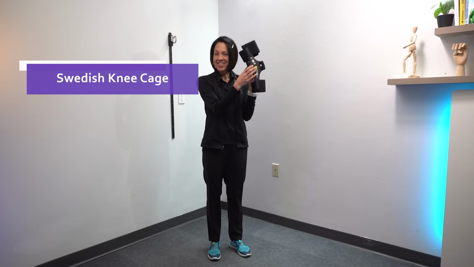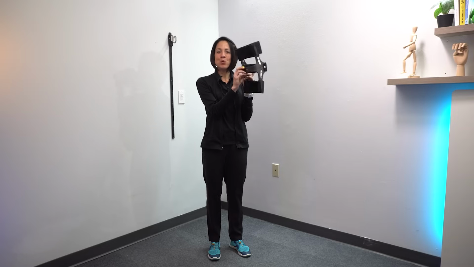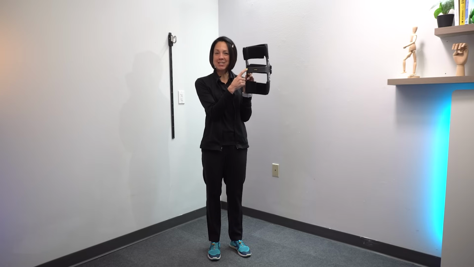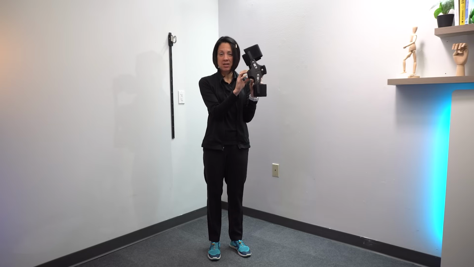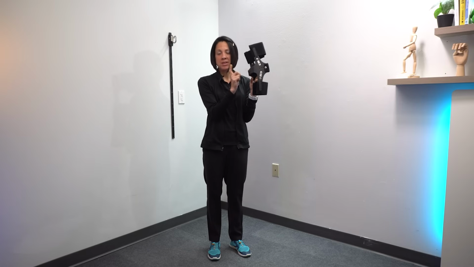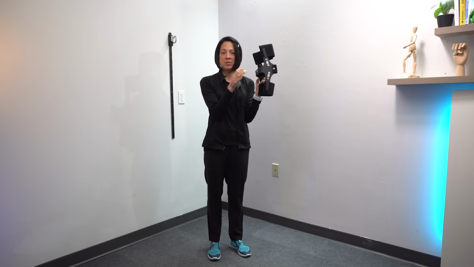But then I want to go over one other brace that's called a Swedish knee cage. Now, don't get this one. This is the one that I use in clinic, but I will tell you that the black ones like this are made out of plastic and they break. You want a Swedish knee cage that is white. That is a metal one and it does not break. I bought this one and I've been using it for a while, but more than one patient that has bought this one has told me that it breaks. So I think the amount I use it, it's not really a problem. But if you're going to be using it every day, I would not go with the plastic version of this.